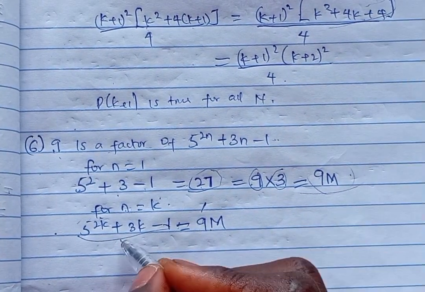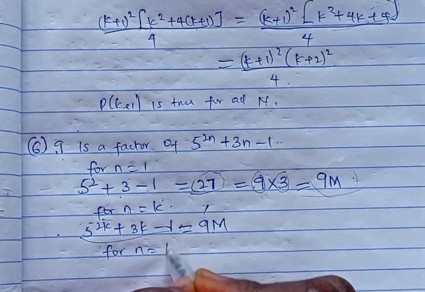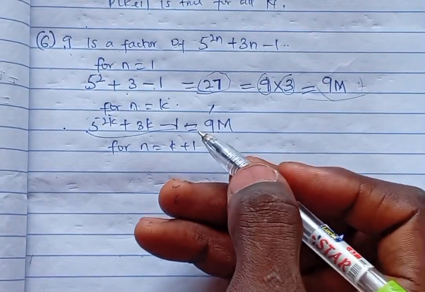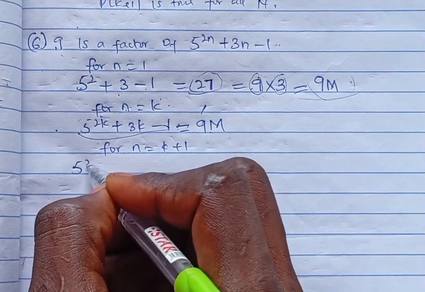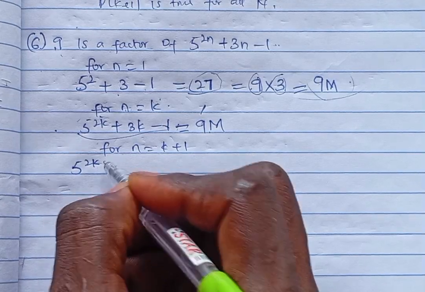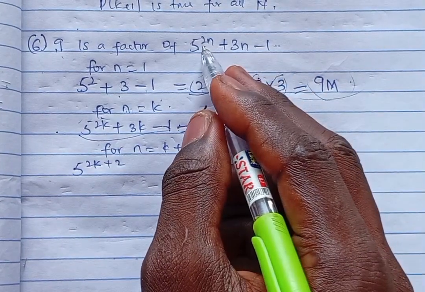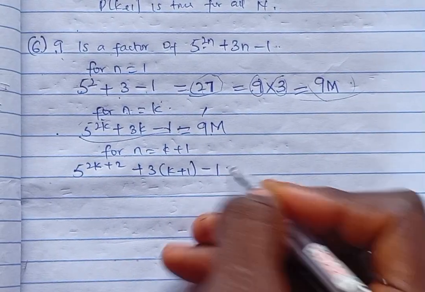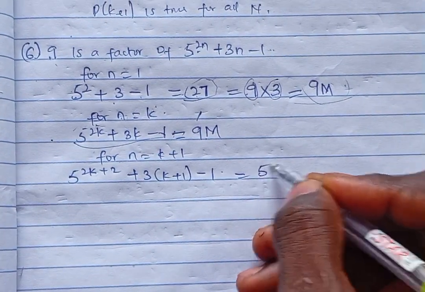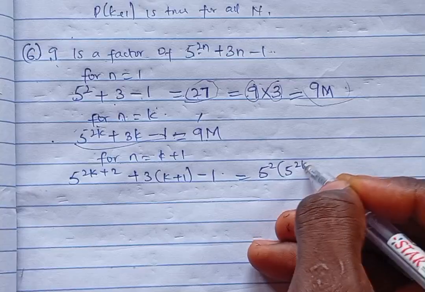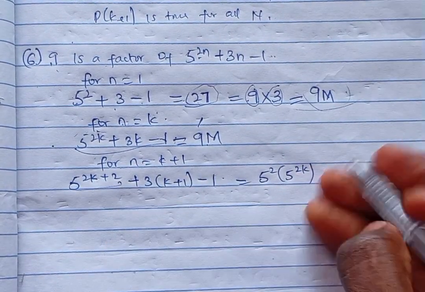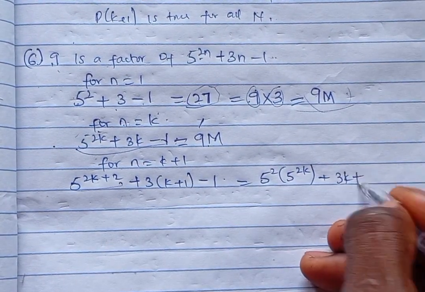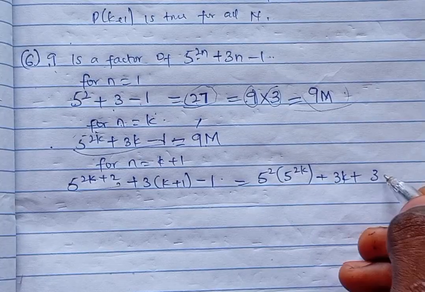Do you understand? So for when n is equal to k plus 1, you have 5 raised to power 2k plus 2, plus 3 into (k plus 1) minus 1, which will give us 5 raised to power 2, using the law of indices to split the 2, plus 3k plus 3 minus 1.